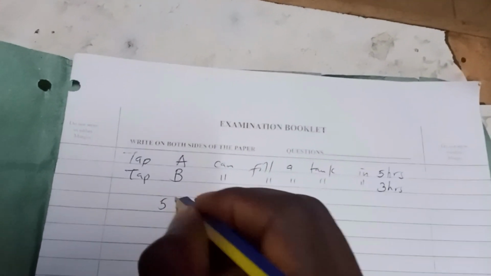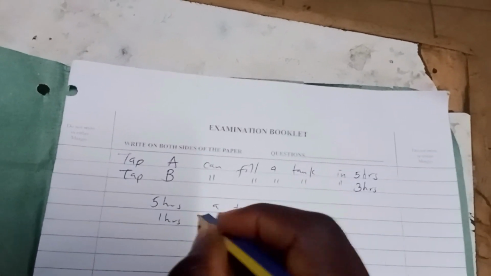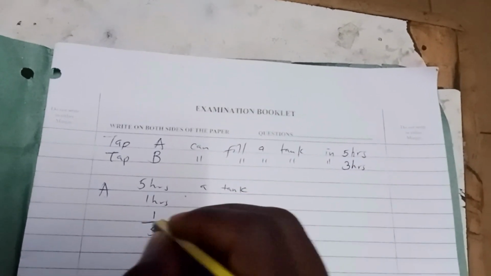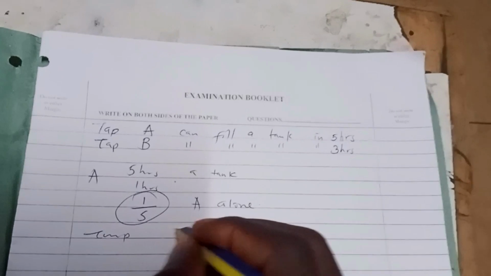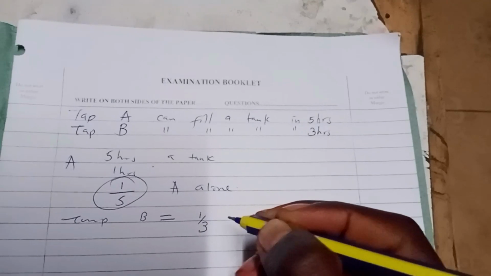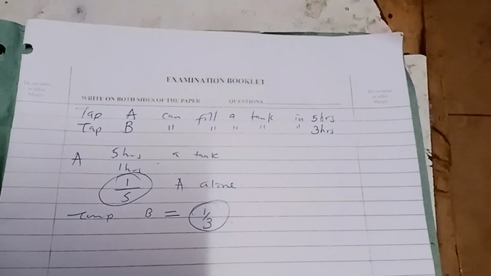So you have to ask yourself, if it takes 5 hours to fill a tank, what about 1 hour? What's the fraction that tap A will fill in 1 hour, which will be 1/5. This is the fraction which will be filled by tap A alone. Tap B will fill 1/3. This is the fraction which will be filled by tap B in 1 hour.